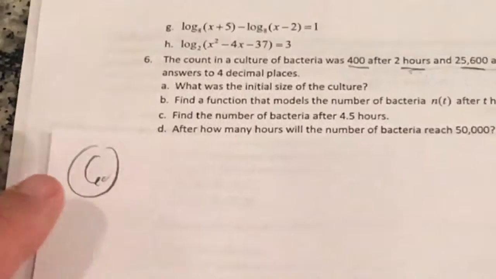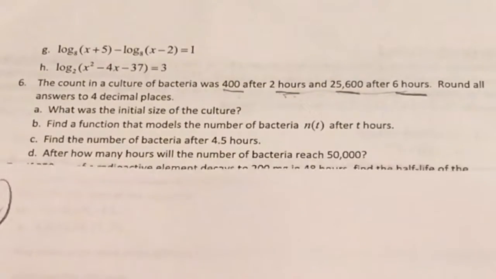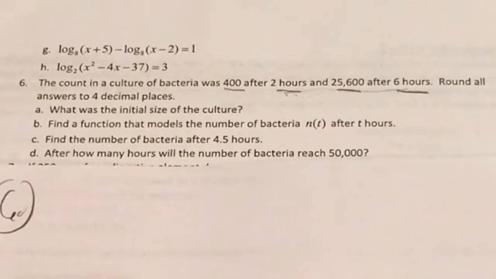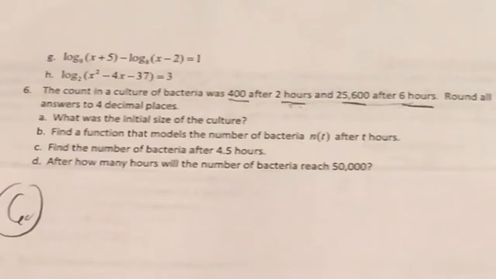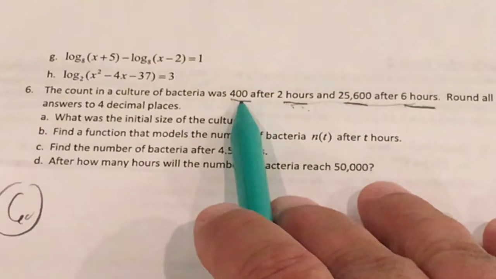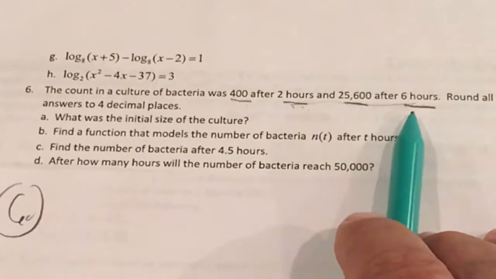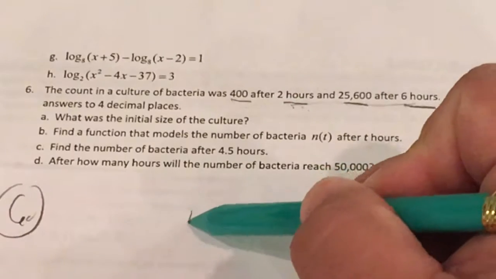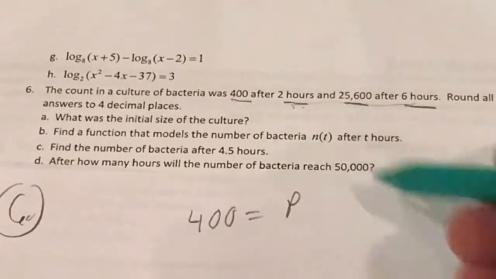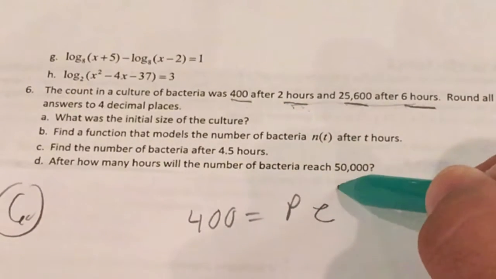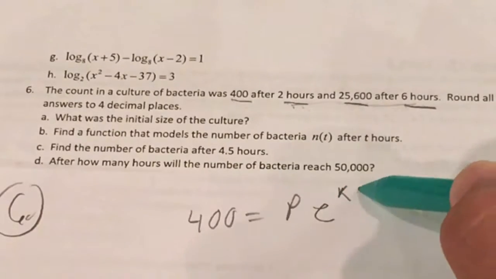All right, number 6 has several parts to it, but if we read it, we can start to set up some equations to solve for certain other bits. At first it tells us that there are 400 bacteria after 2 hours, and then 25,600 bacteria after 6 hours. So the original equation would look like 400 equals some original amount times e to the k, which is the rate of growth, times 2.